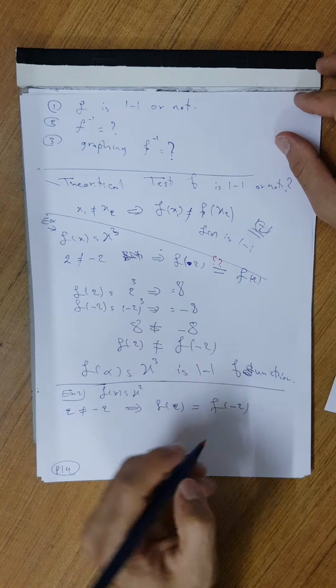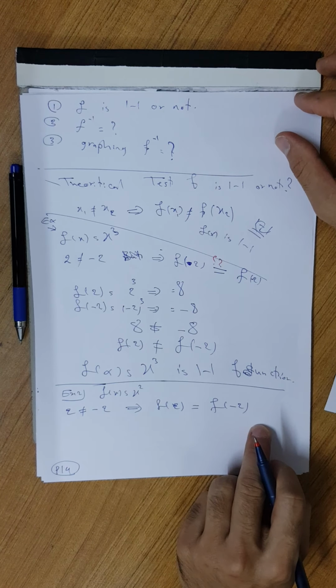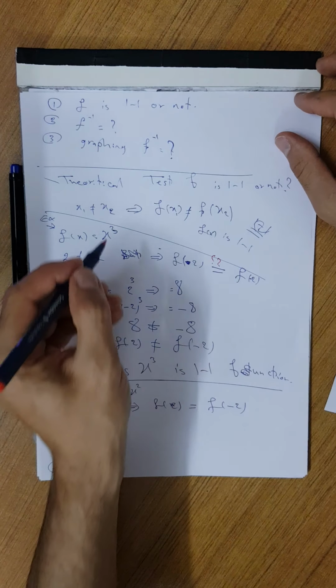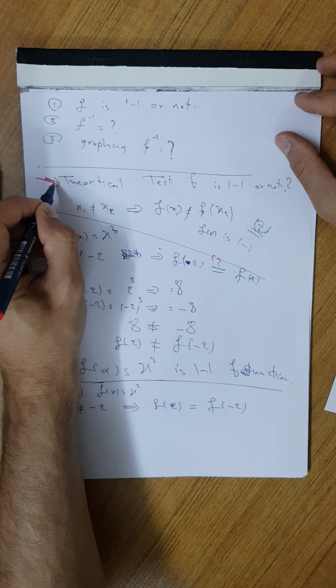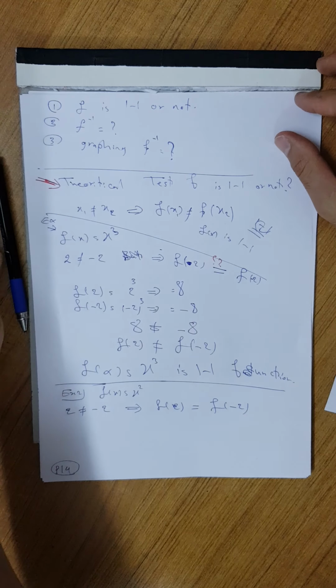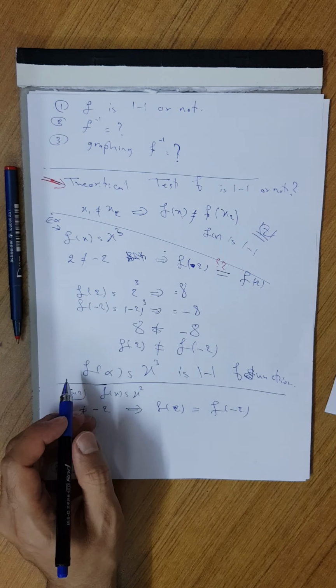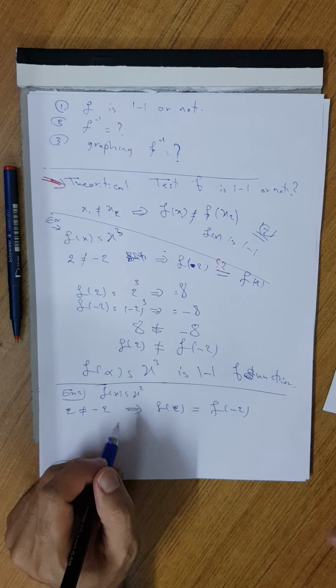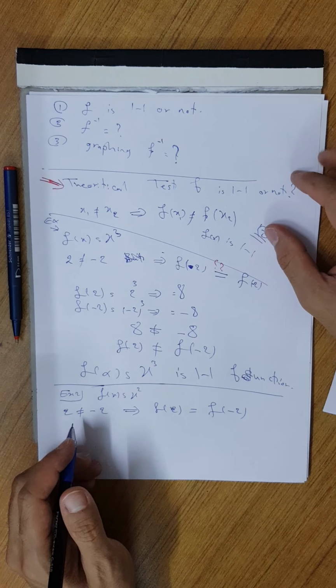If it's equal, it means that it is not one-to-one. If it's not equal, it means that our definition is satisfied, I mean the definition of one-to-one on page 79, so the function is one-to-one.